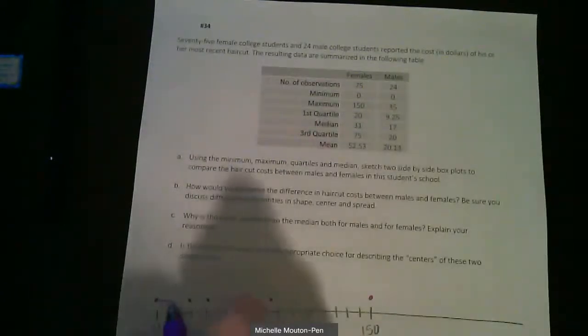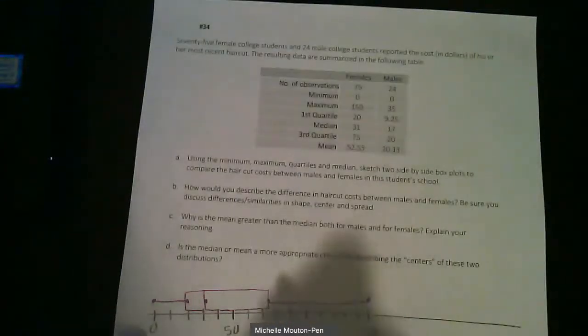Okay, so then whenever we draw this, for the guys, we go 0, and then the maximum was 35.